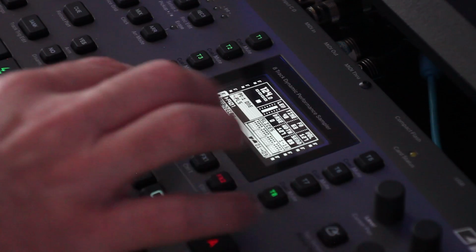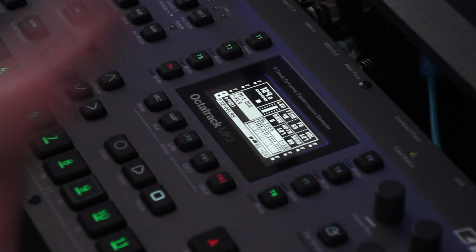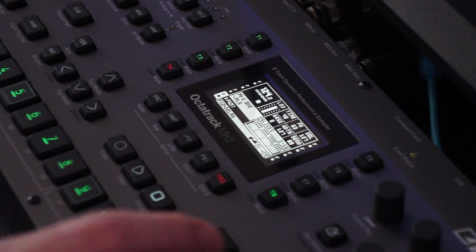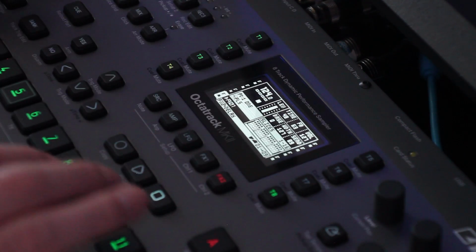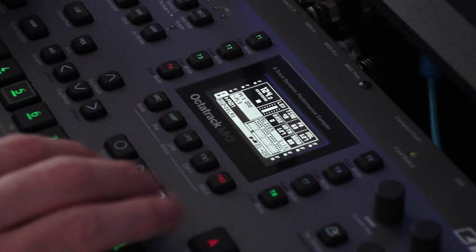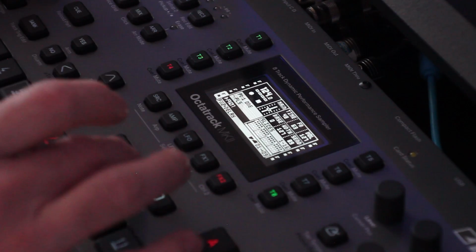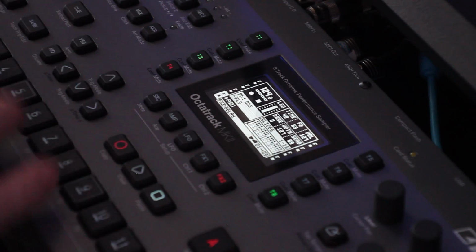Because however you have the amp set up, one of the frustrating things about the Octatrack sometimes is when you're playing in samples, when you're actually in the, let me just go ahead, for example, I'll clear out this sequence.